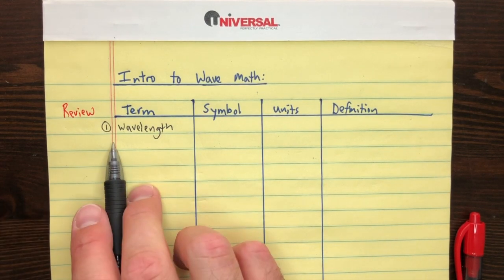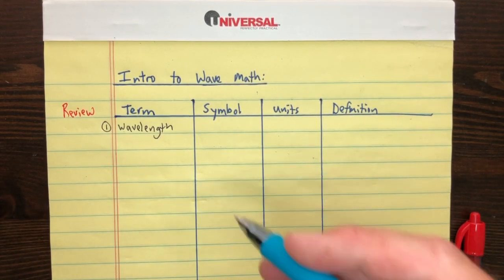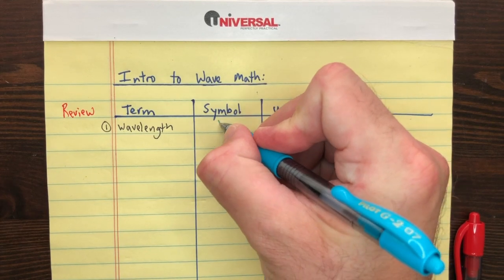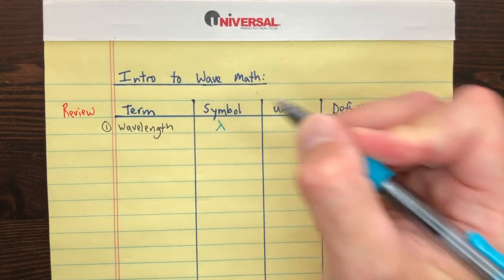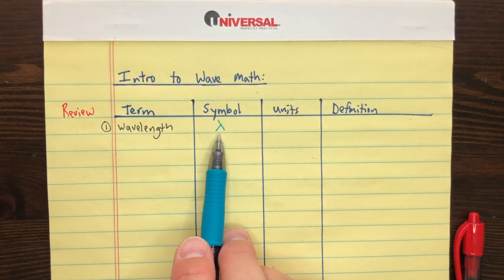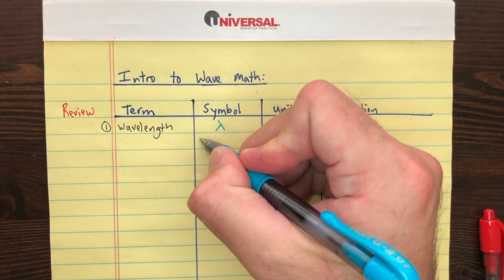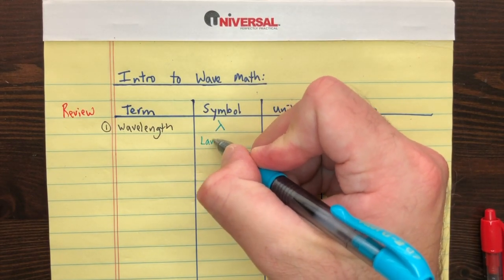All right, so the symbol for wavelength, let's go a nice little light blue color here. Some people might think it's a W. It's actually this funky one. It's a Greek letter. It looks like an upside down Y, and it's the Greek letter lambda, so we'll say lambda.